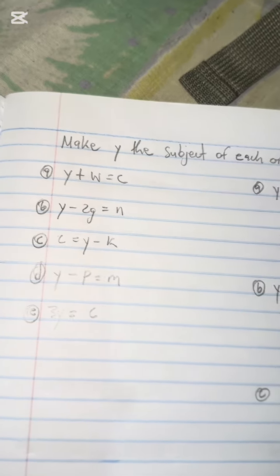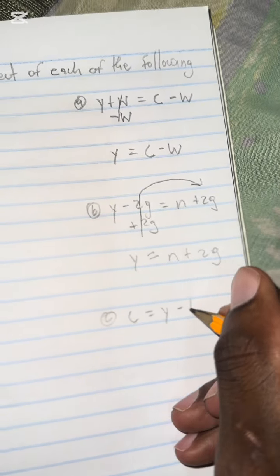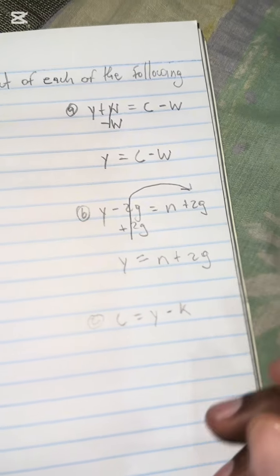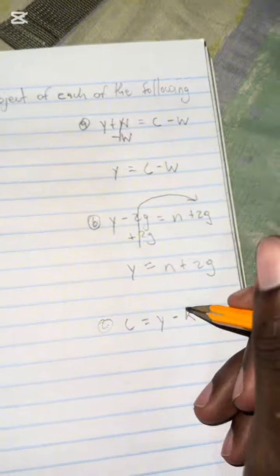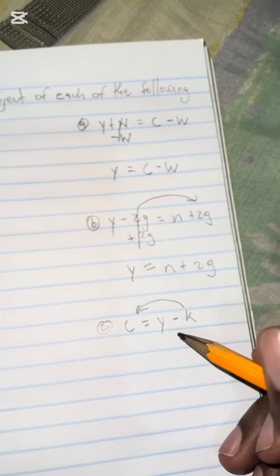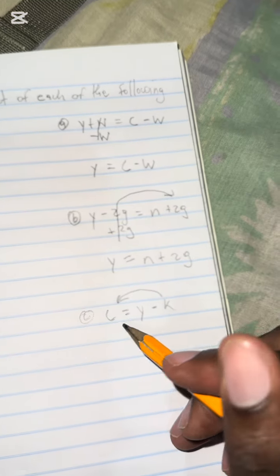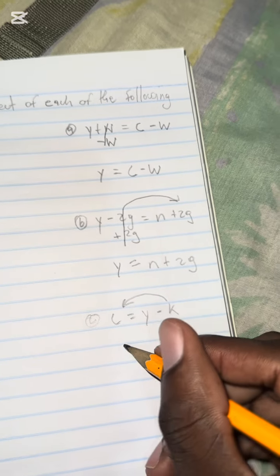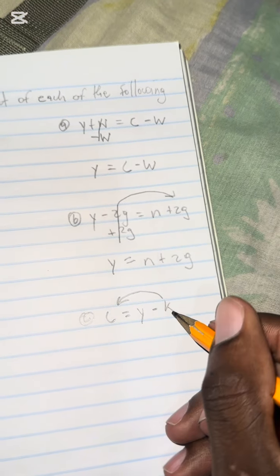And so let's do C. C equal y minus k. We want y to be the subject. Pretty easy, right? All I have to do is bring over minus k, and I have y on one side of the equation, right? In order to do that, we're gonna add k to both sides.